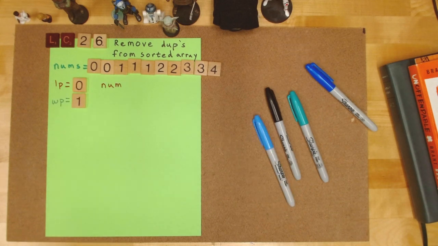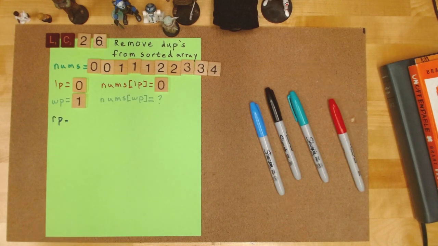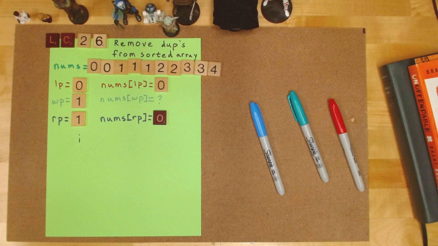So as usual with these array type problems, we're going to have some pointers. We have a left pointer. We have a right pointer, as in W-R-I-T-E, and a right pointer, as in R-I-G-H-T. As we iterate through this array of integers, we just have one question we need to ask. Is nums at the left pointer equal to nums at the right pointer? And we're going to use that question to solve this problem.